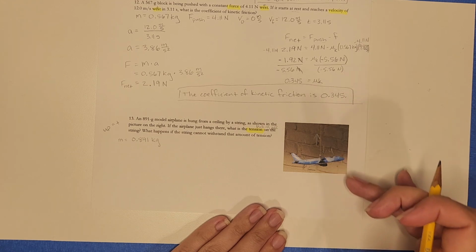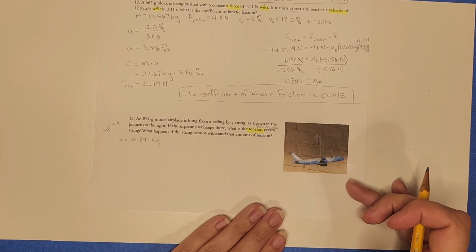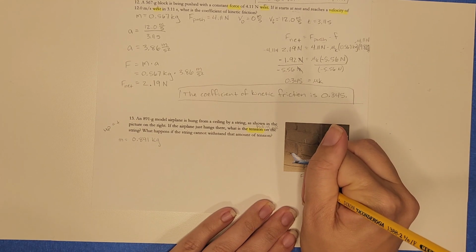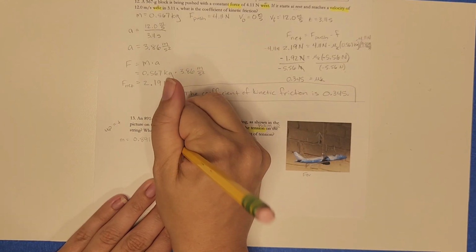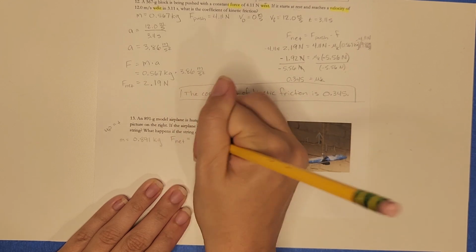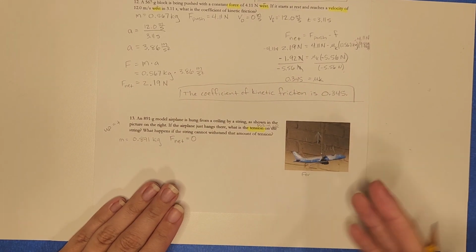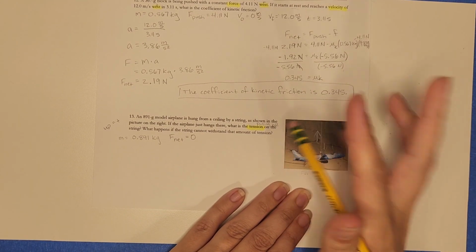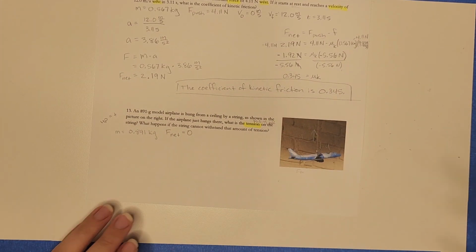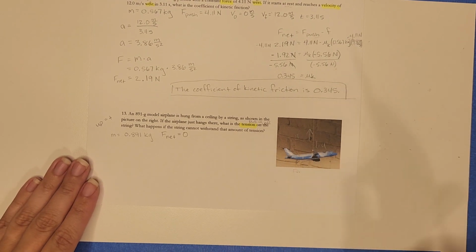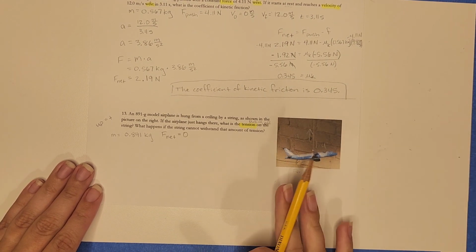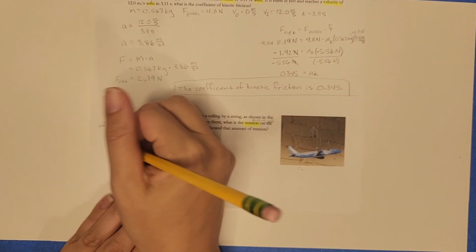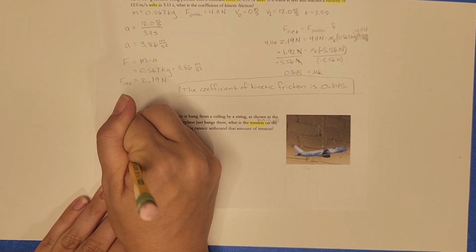Now, there is actually no movement here, though. And so the net force is actually 0, because it's just sitting here. This plane is just sitting here. So our net force is 0. Let's try to put this into a problem.